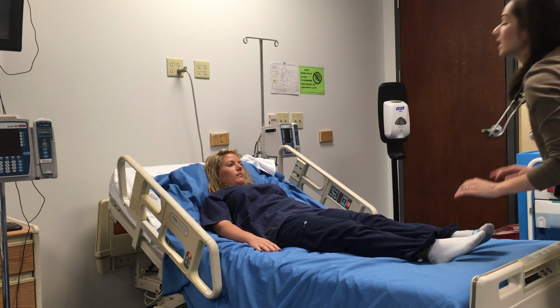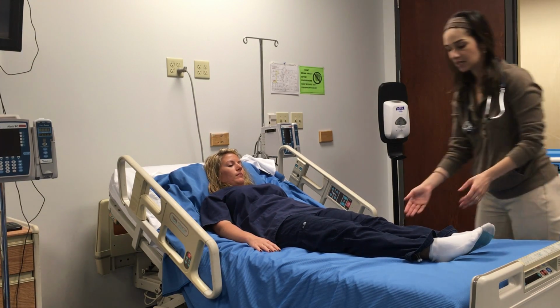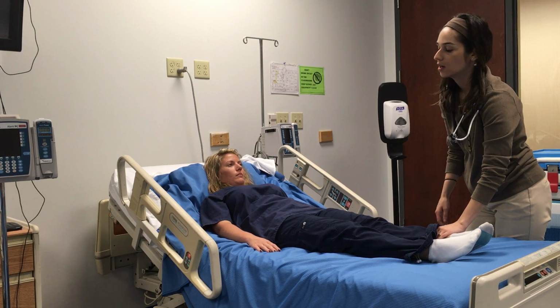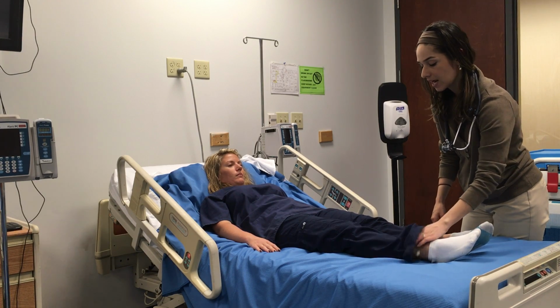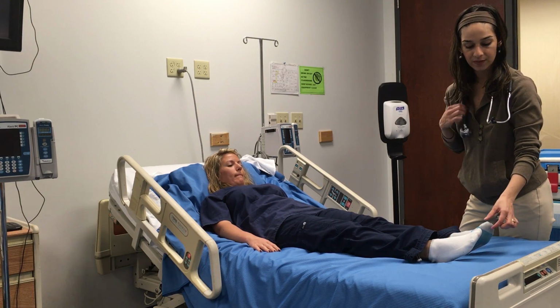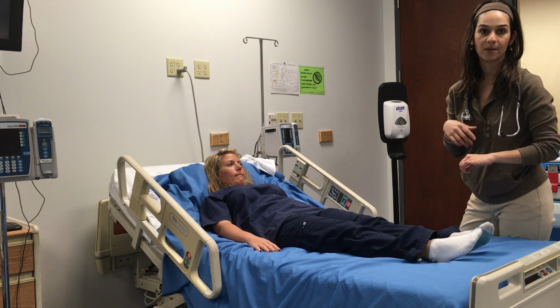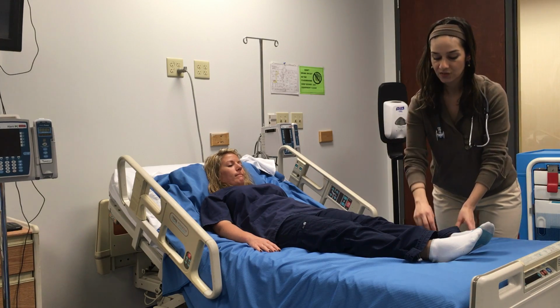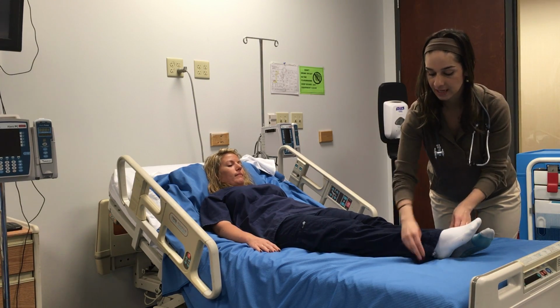So E stands for edema. She has no edema. T stands for temperature. Her skin is warm. And then color is appropriate for ethnicity. And then I would check the cap refill and 1 digit on each extremity. Last, we want to ensure musculoskeletal.